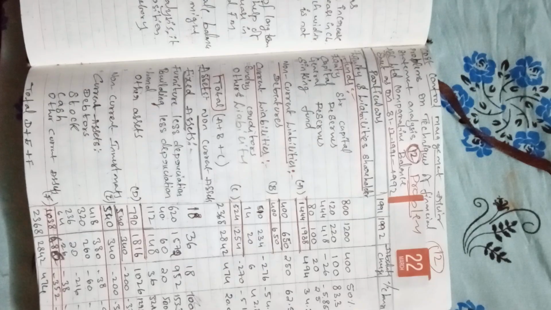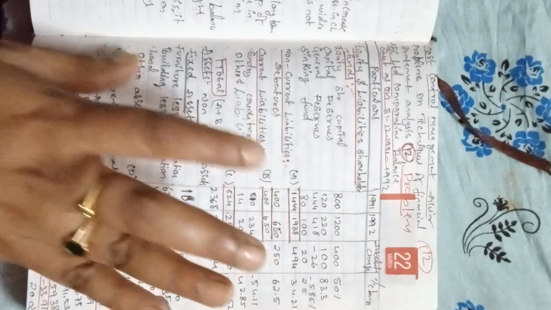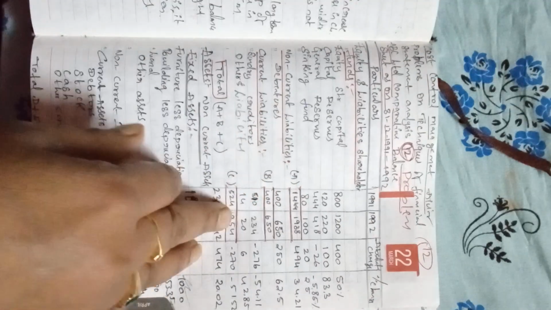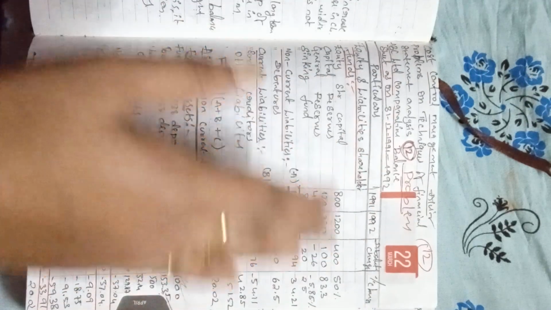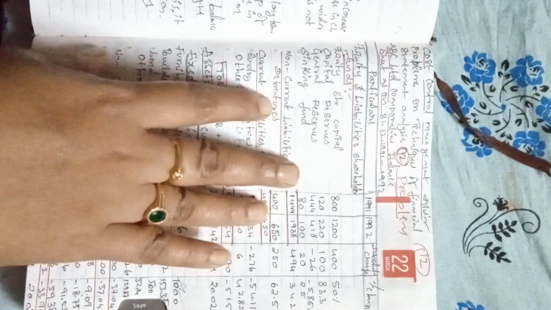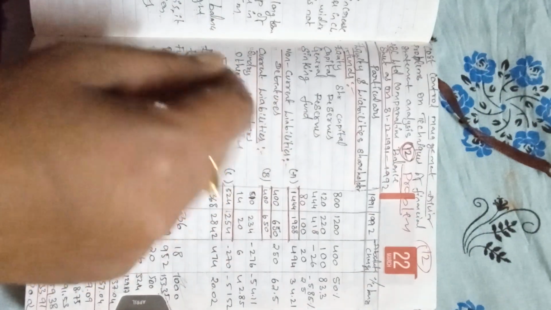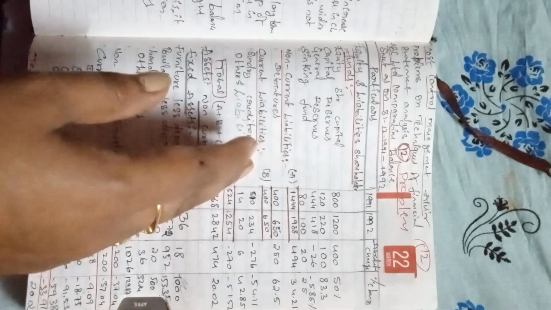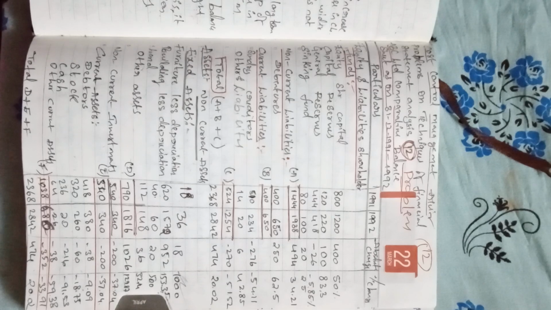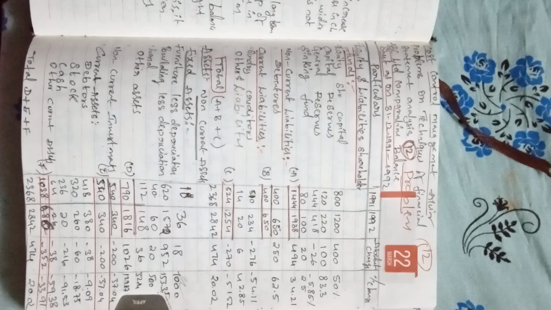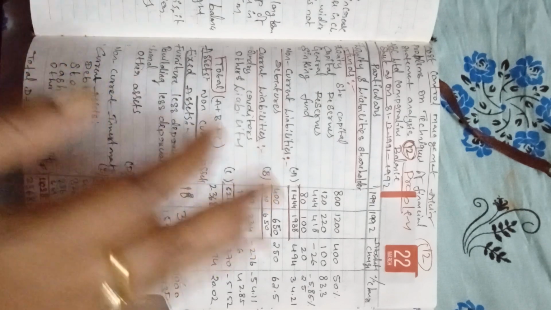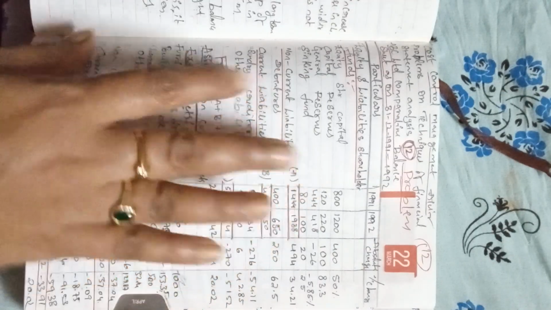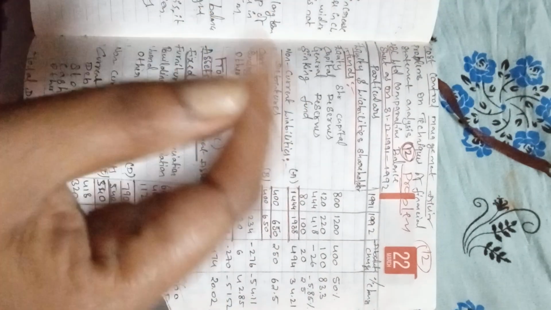A comparative balance sheet is a statement that shows the financial position of a business for two or more years side by side. It helps to compare the increase or decrease in assets or in liabilities over time, and it is prepared to compare balances of assets and liabilities of different years to find out the changes. We calculate the difference between 2 years, calculate the percentage change, and we have to interpret it.